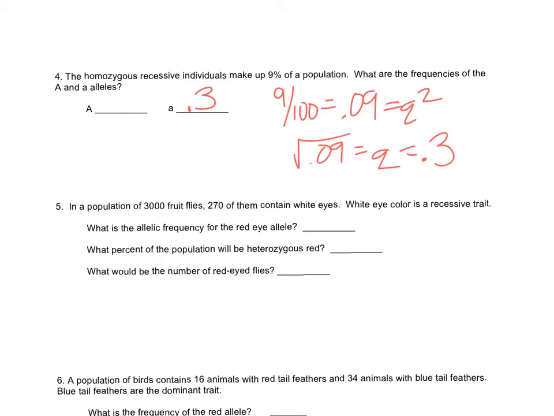I know that P plus Q add together to give me 1. So these two numbers together add to give me 1. Therefore, big A must be 0.7.